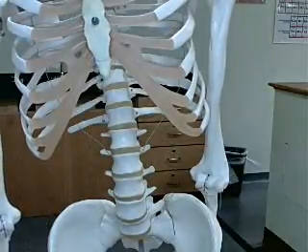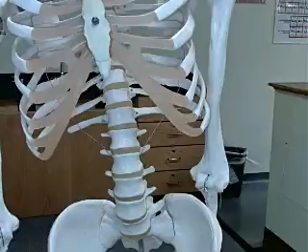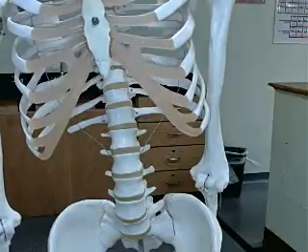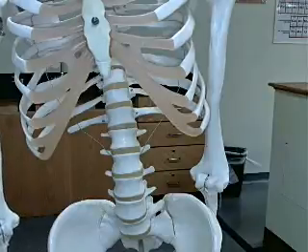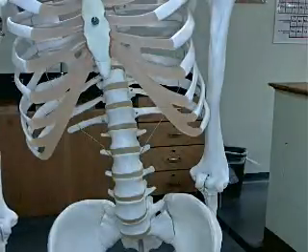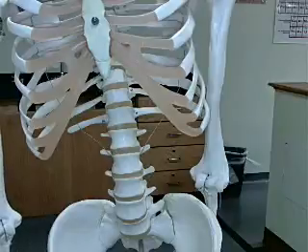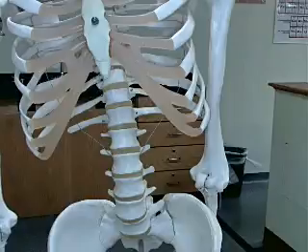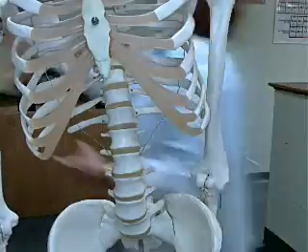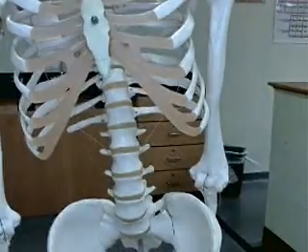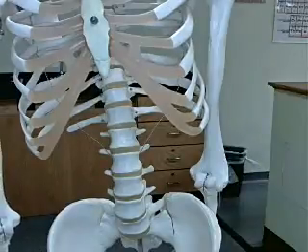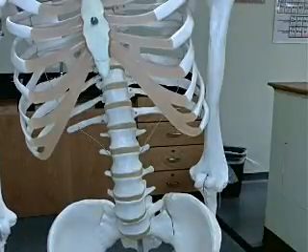The next bones on your paper are ossicles. Ossicles are your ear bones. And they include the hammer, the anvil, and the stirrup.